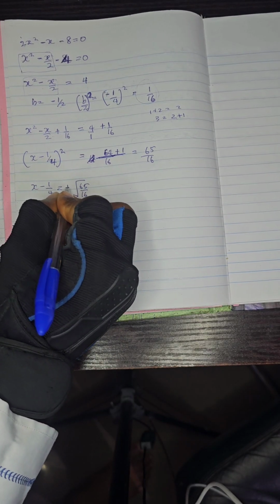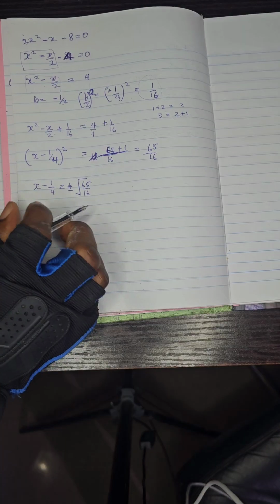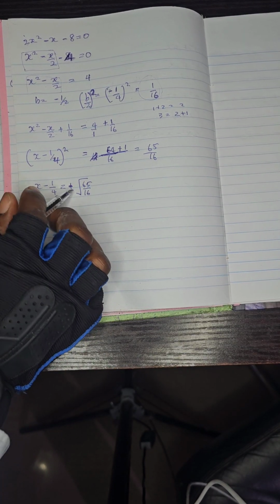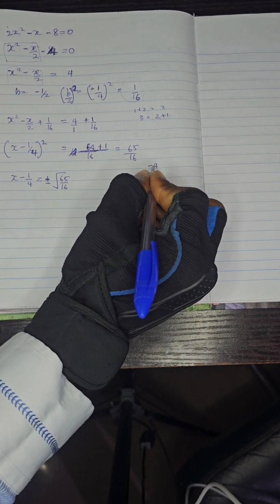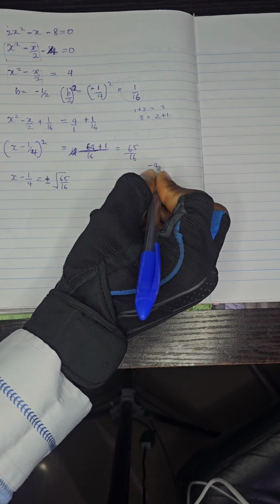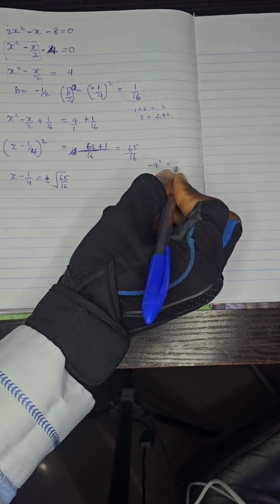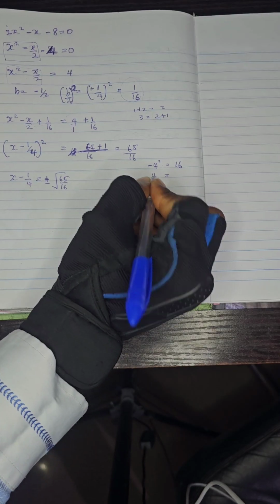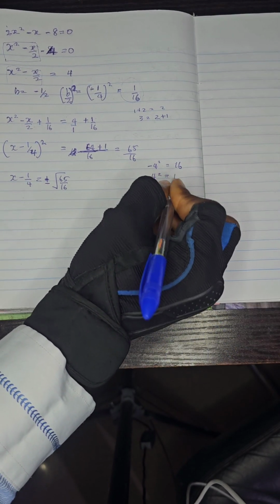Now, make sure you don't forget to add plus or minus. You are solving quadratic equation, so everything counts. Why are we adding this plus or minus? Let me show you. If you have minus 4 and you have been told to find the square of minus 4, it is minus 4 times minus 4, which will give you what? Minus 4 square will give you 16. The same way, if you have 4 and you have been told to find the square of 4, it is still 4 times 4, which will still give you 16.